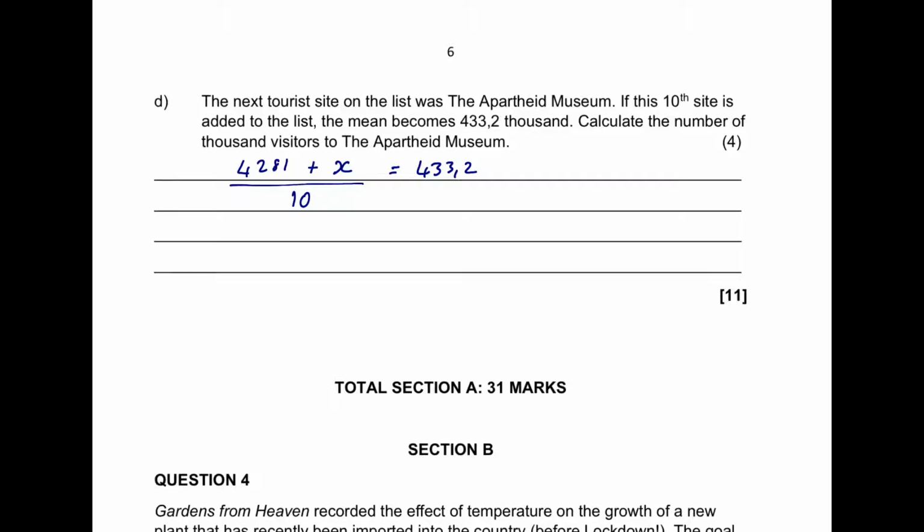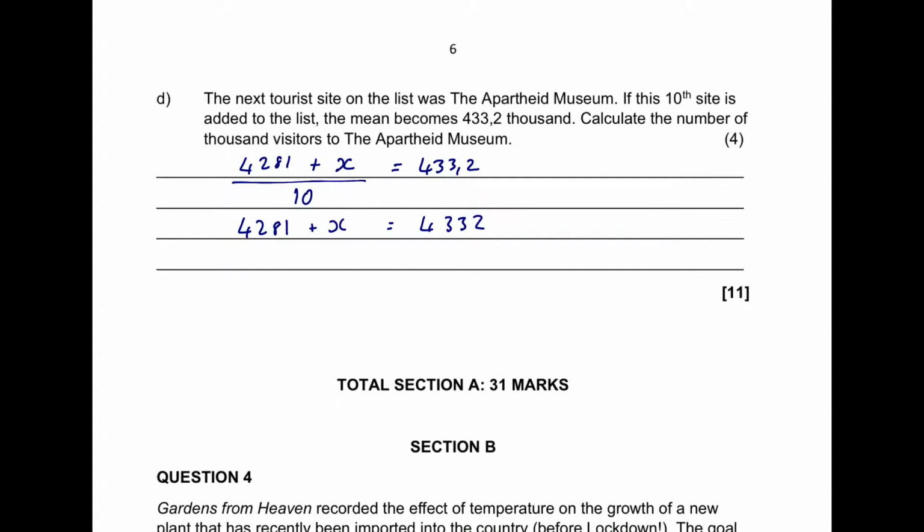All right. So now we're going to multiply both sides by 10 to start getting the variable on its own. So we get 4,332, and then subtract the 4,281 from the 4,332 to get 81,000.